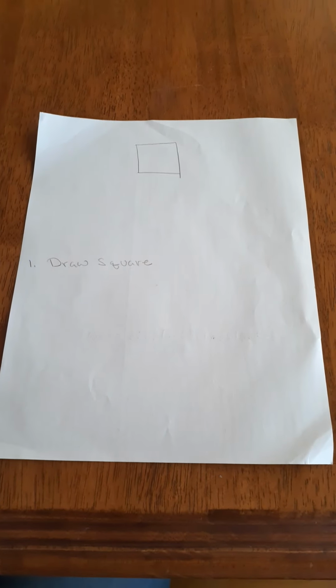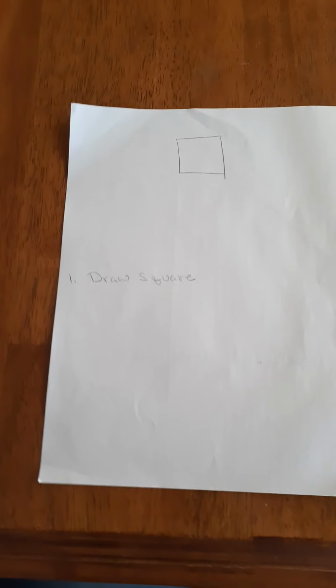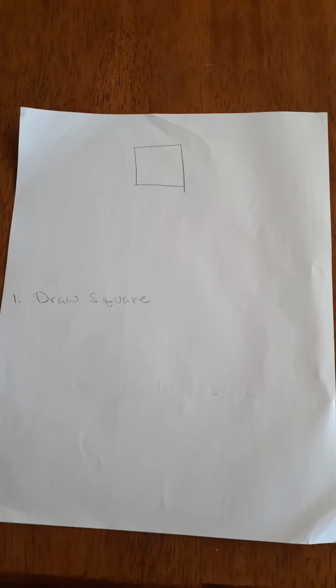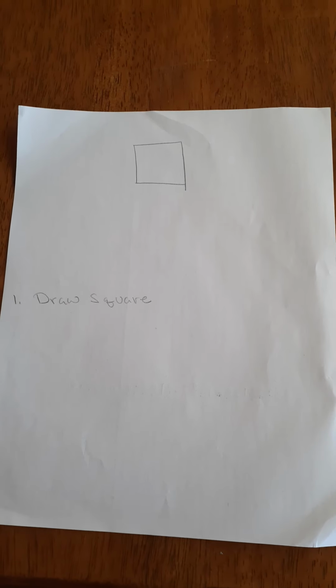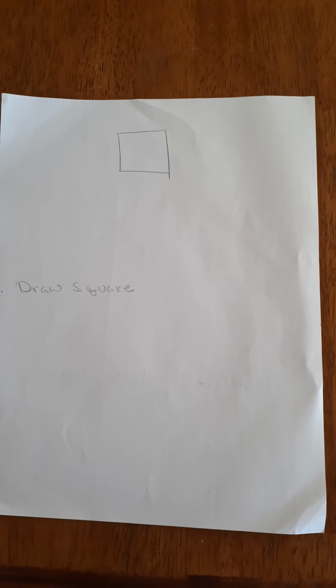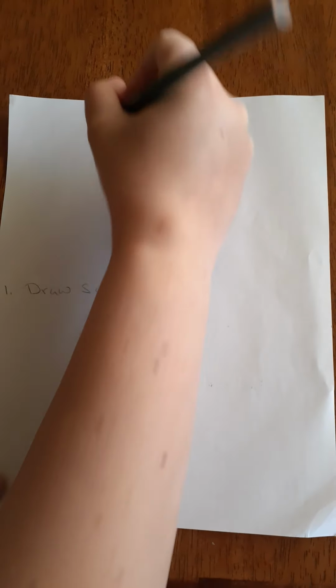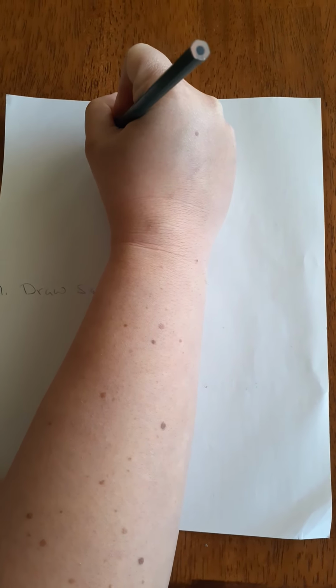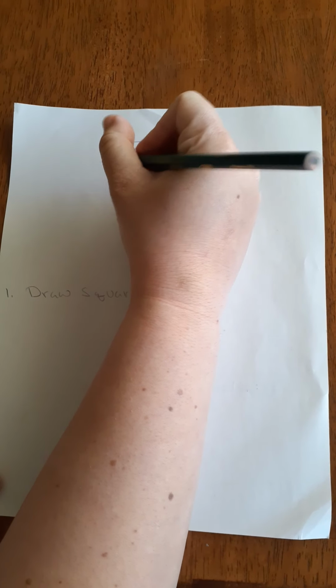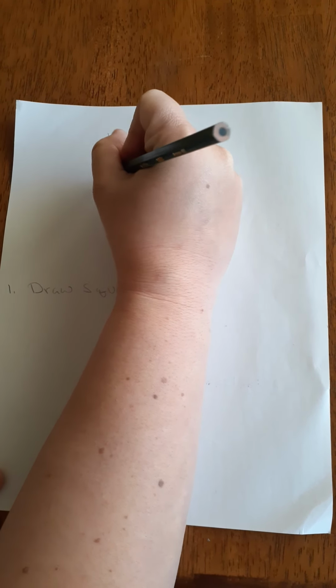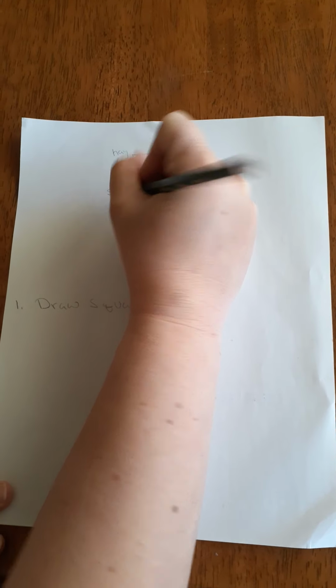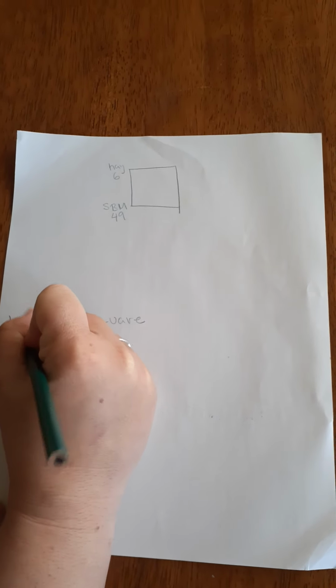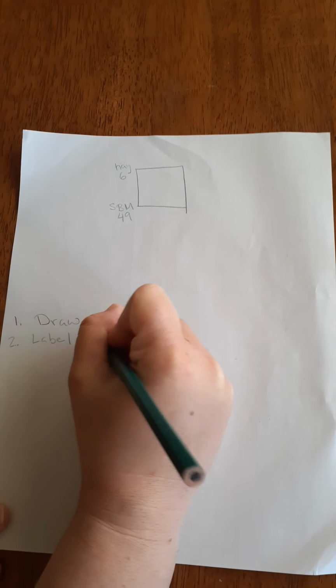Okay, our step number 2 is we are going to label the square. So since we have hay, we're going to write hay. And our hay is 6%. And soybean meal. And our soybean meal is 49%. So step number 2 is going to be label square.